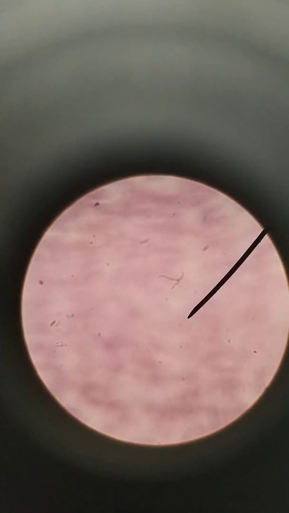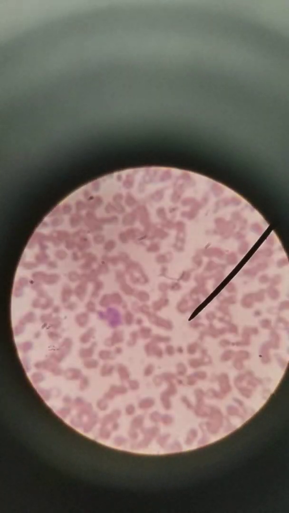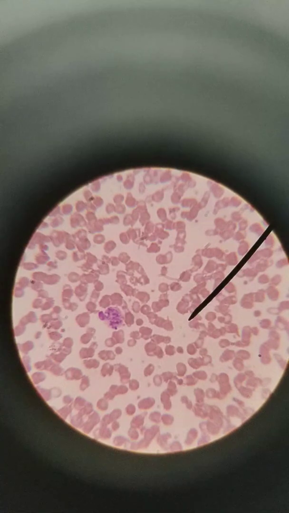All right, switching to a different slide. Let's go with this type of anemia. Again, we're going to stick to 1000x oil immersion. Let me get it ready. Let that oil settle in. There we go. Okay.